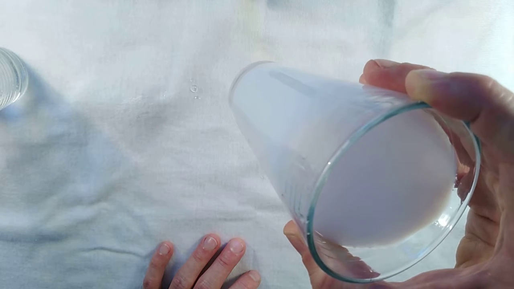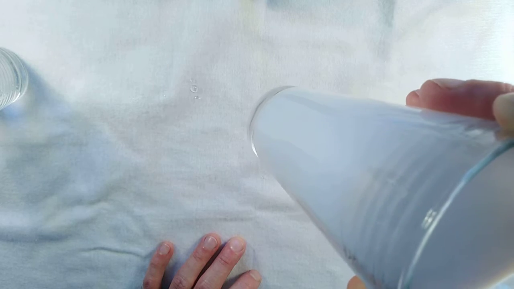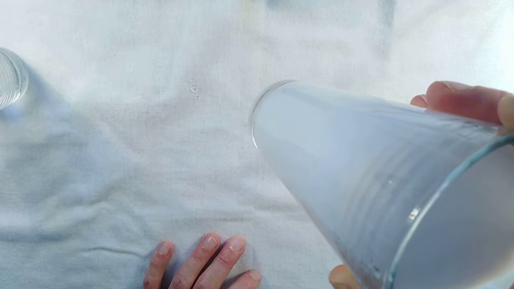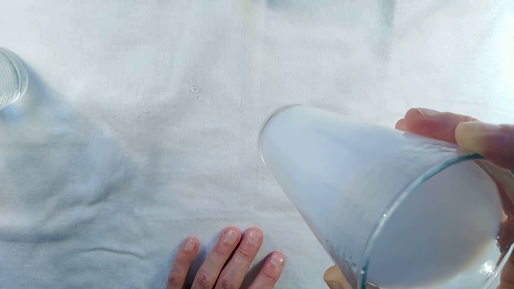And again, we mixed two glasses of salt water and we made something with a bunch of suspended white solids, a precipitate that eventually will settle to the bottom of this glass.